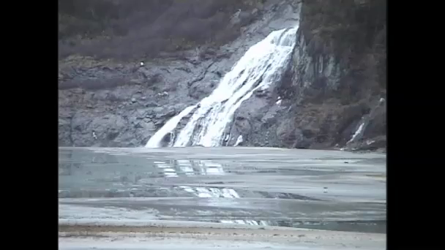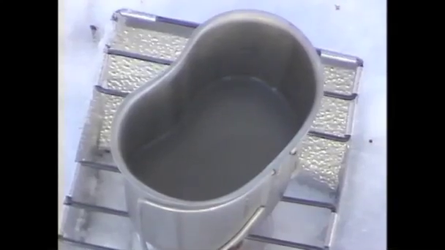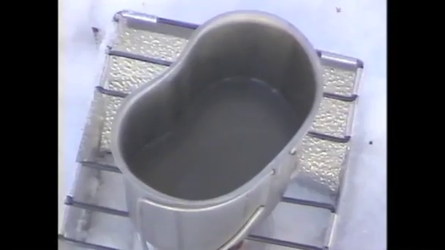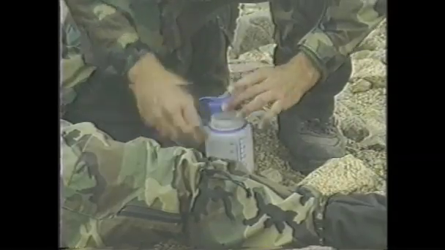Finding water will be easy enough, but remember, you should not consume water unless it has been purified. Boiling water for 5 minutes or longer if at higher altitudes, or utilizing water purification tablets will be the easiest methods.